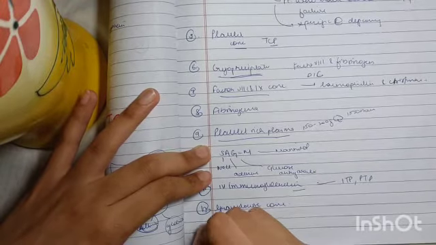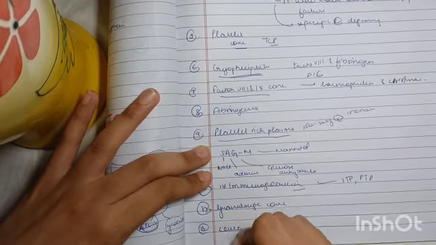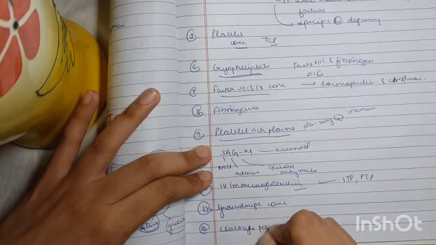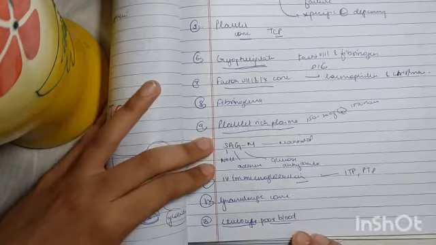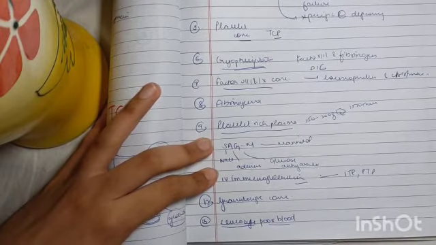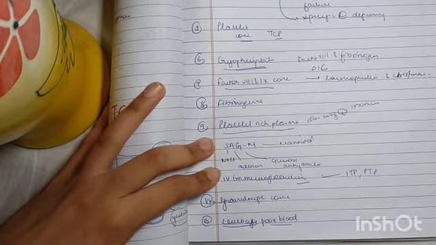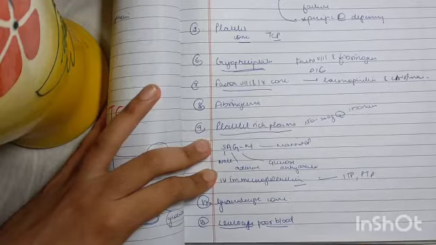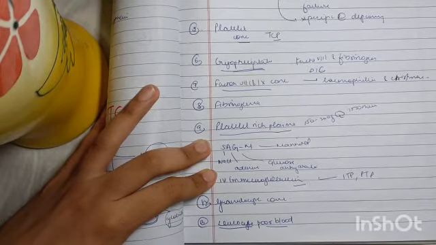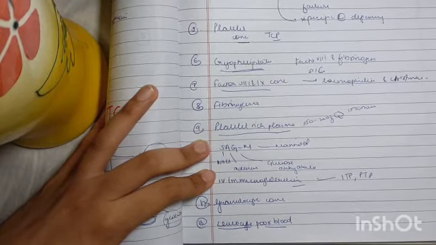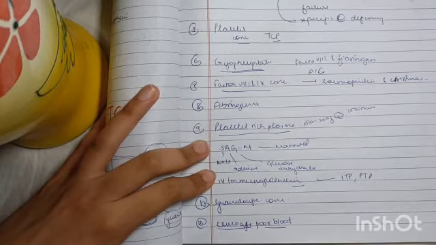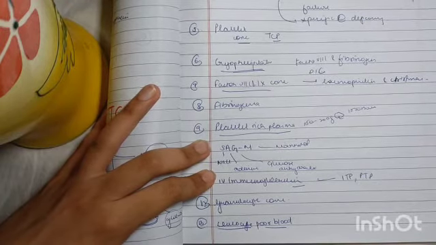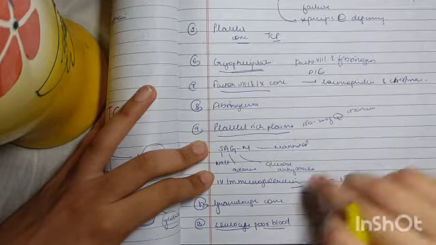Then leukocyte poor blood. This is given in patients who require multiple transfusions, such as multiparous females. Now we also discussed in the complications of blood transfusion that a febrile reaction occurs and it can be minimized by giving leukocyte depleted blood. So this is the same thing.